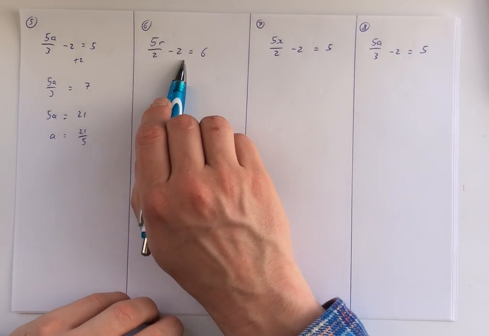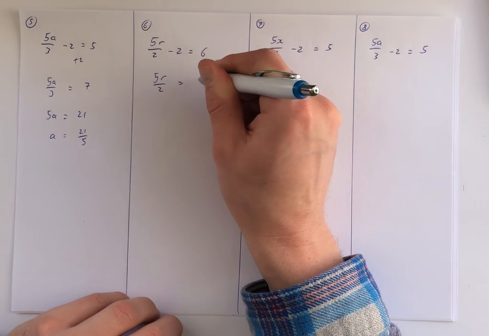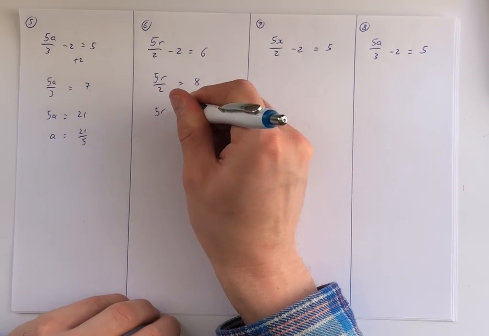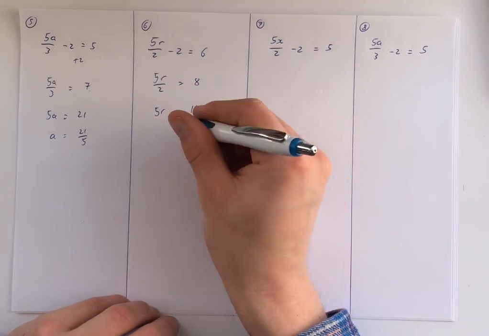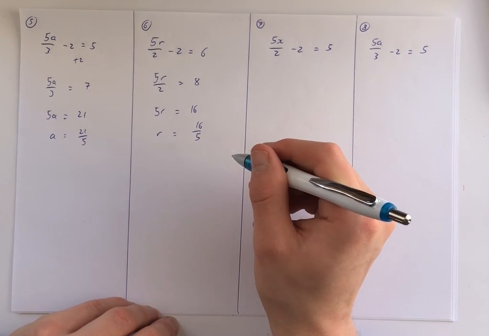Same deal, we're going to add 2 to both sides. So that 5r over 2 is equal to 8. Times by 2, 5r is 16. And then divide by 5, 16 over 5.